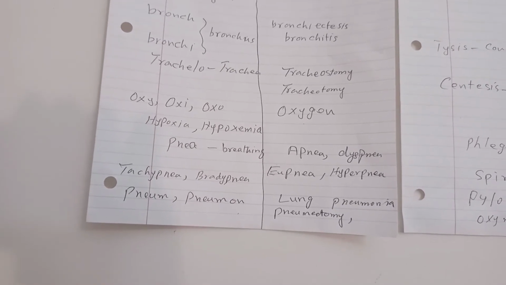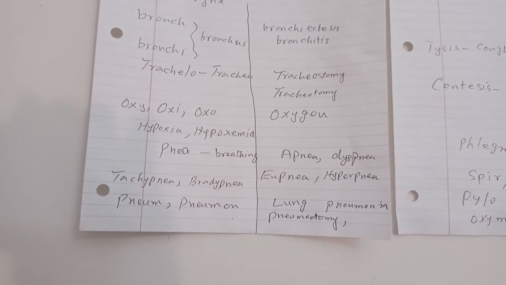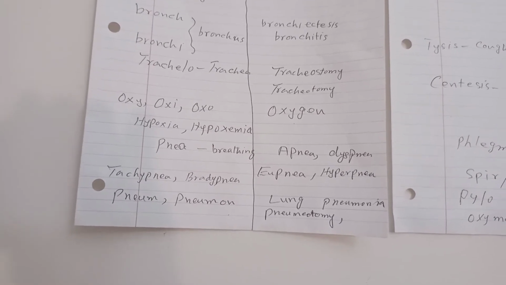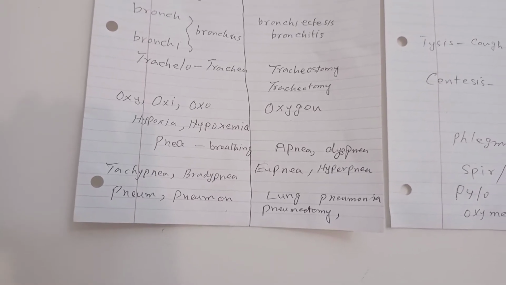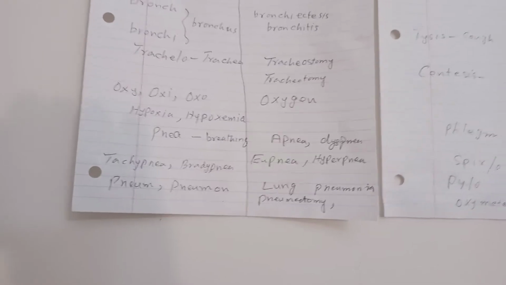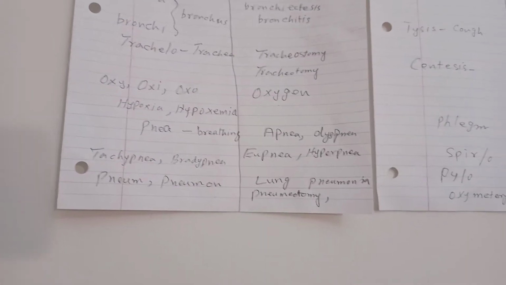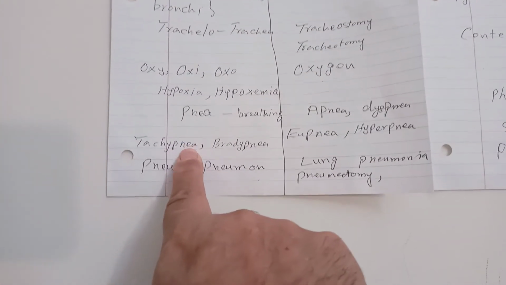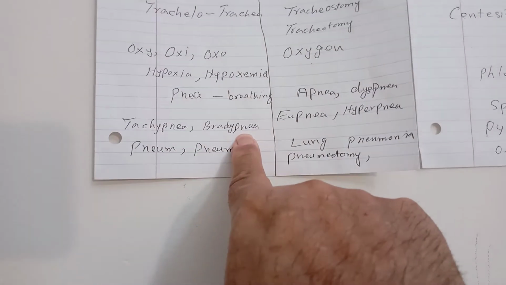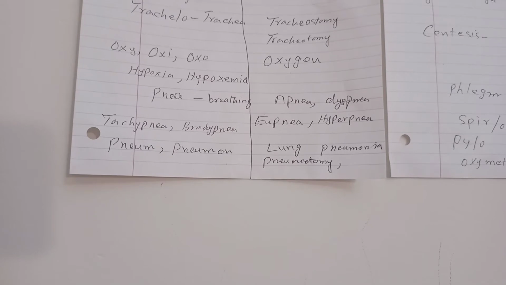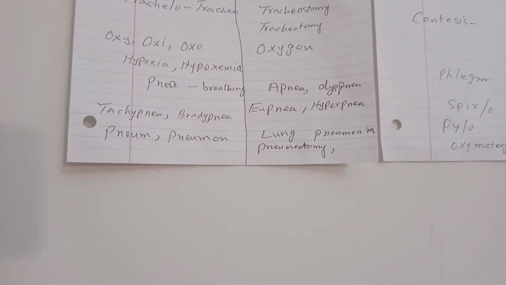Our normal breathing is between 10 to 20 per minute. If it is more than 20 per minute, we call it tachypnea. And if it is less than 10 per minute, we call it bradypnea.